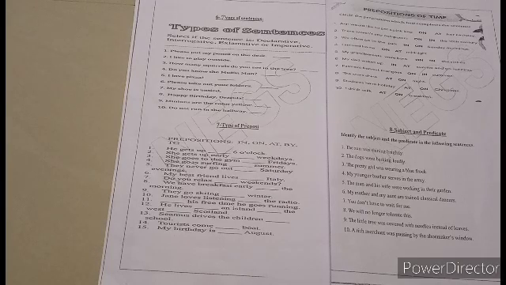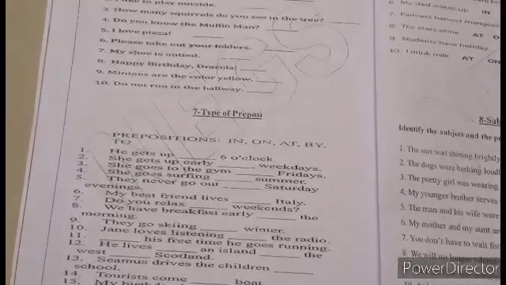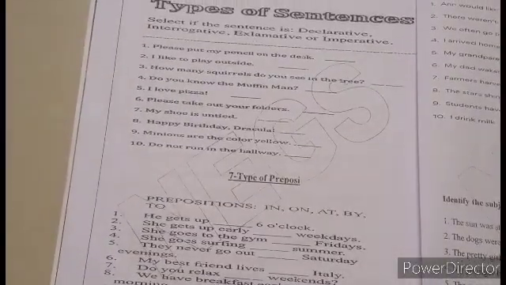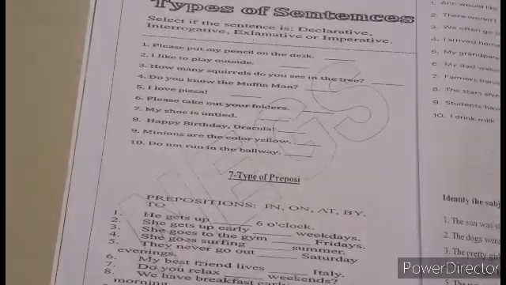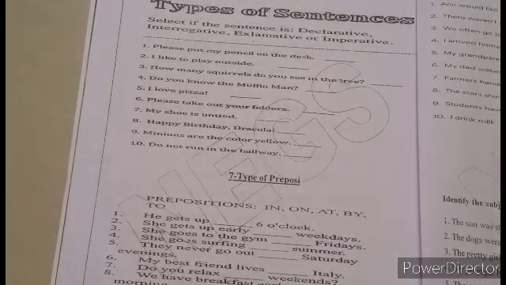Now let's try to do the exercise which is given here. Take out your worksheet, topic number 6, and let's get going. The very first one is, please put my pencil on the desk.